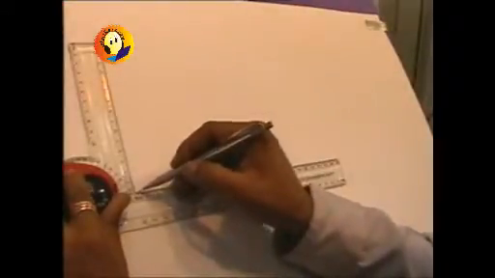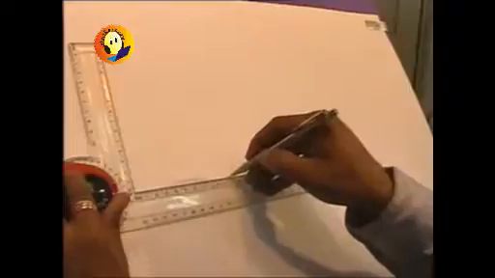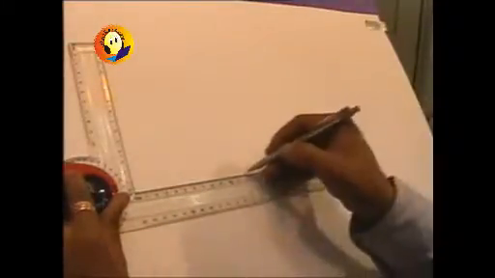Say, take down the problem. A circular lamina is cut into two pieces, and a hexagonal lamina is also cut into two pieces.